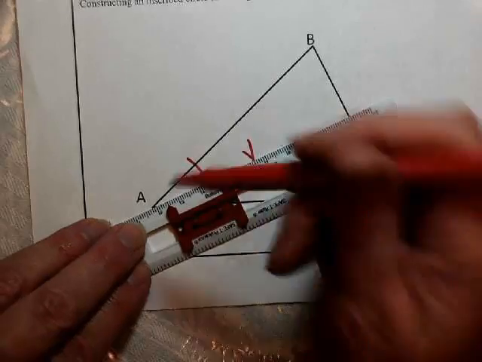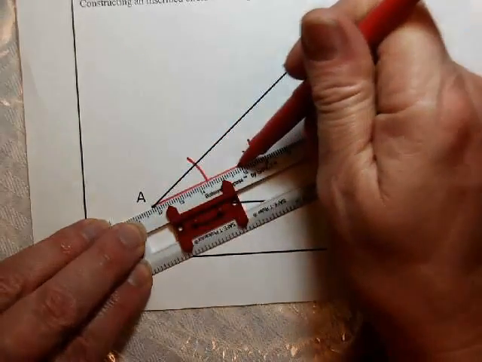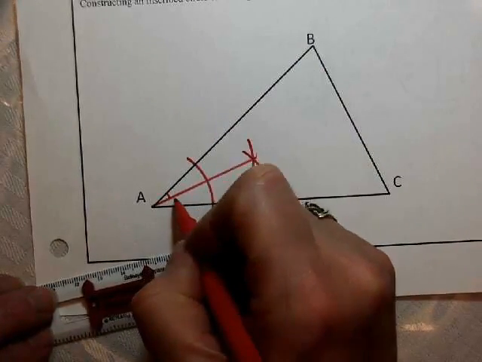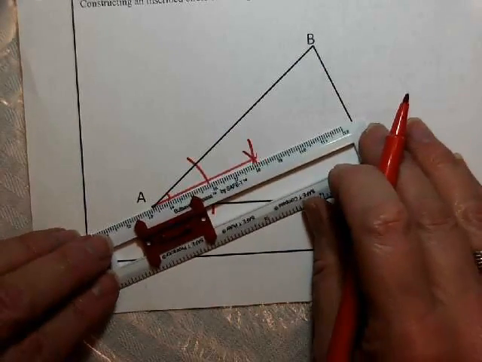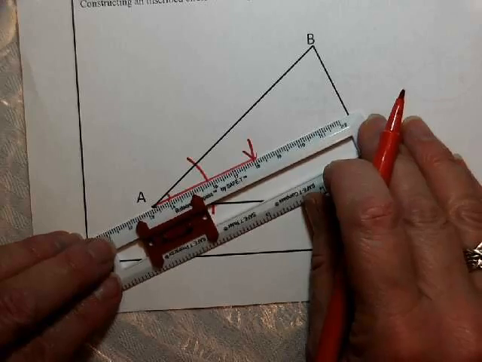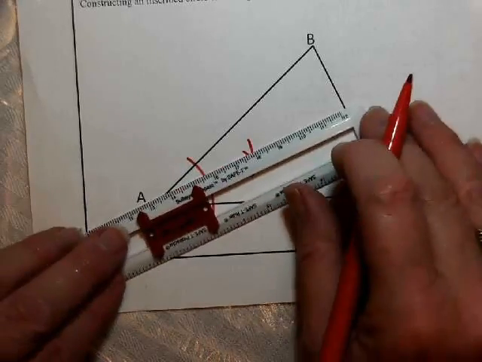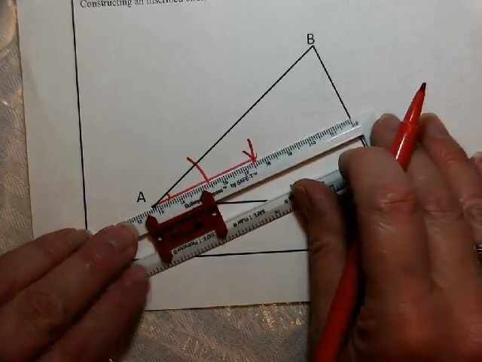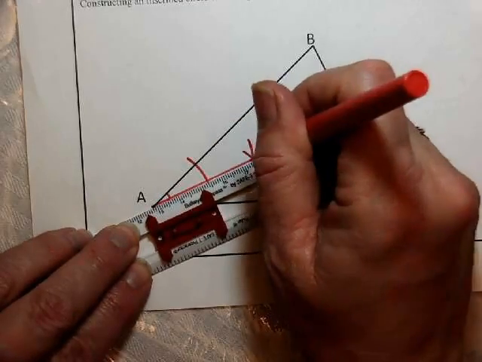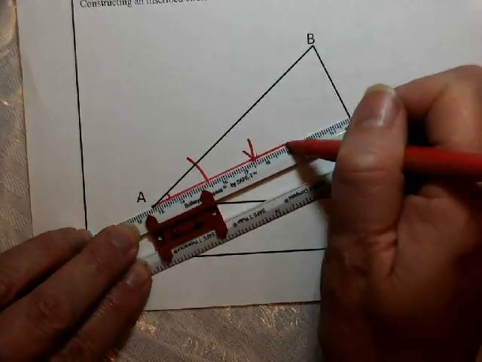So here we go, we're bisecting angle A. Not perfect, but okay. And I'm going to actually extend this out a little bit further just in case I need to see where it intersects the other one.